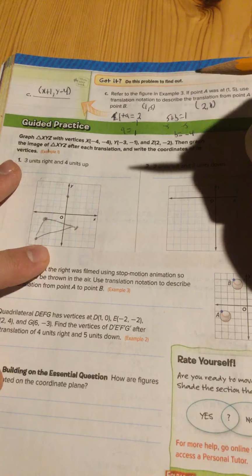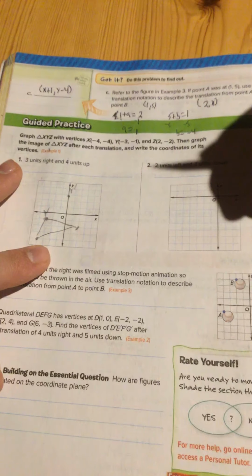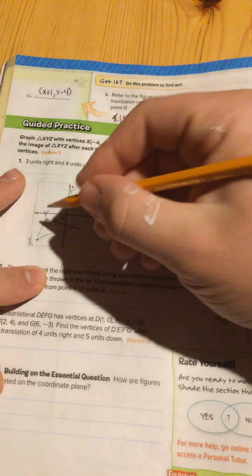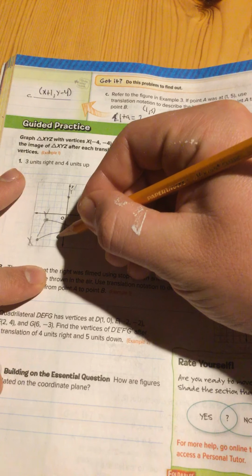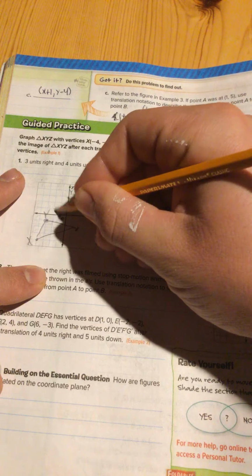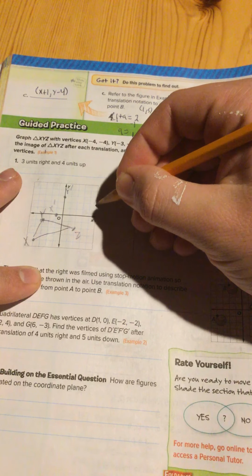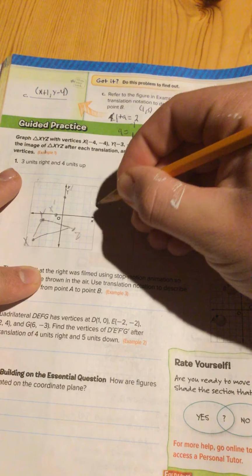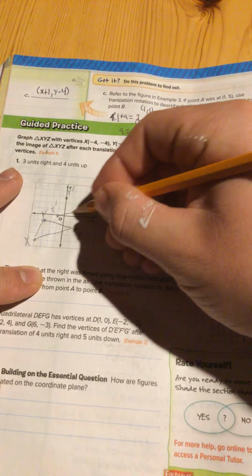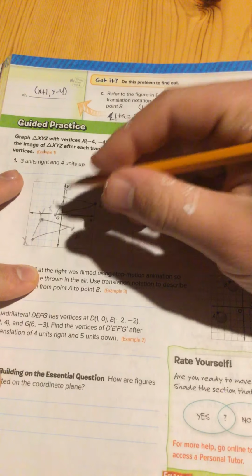For this point, which is in y, so this is my y prime. For my x, we go over 3. 1, 2, 3, up 4. 1, 2, 3, 4. My new x right there. And my new z. 1, 2, 3. 1, 2, 3, 4. And that is my new shape. So, that's all we're doing for translations.